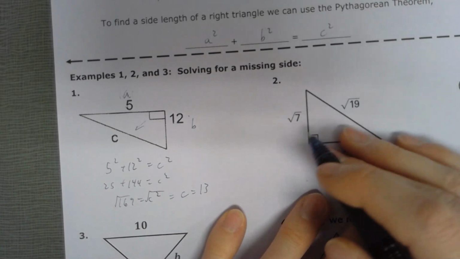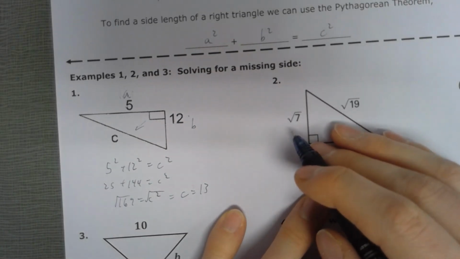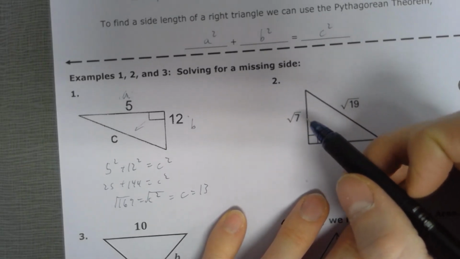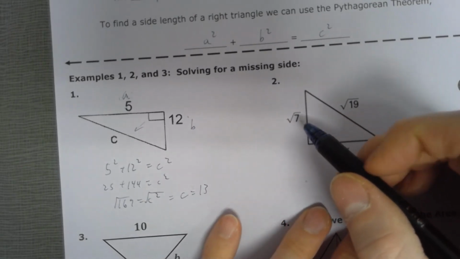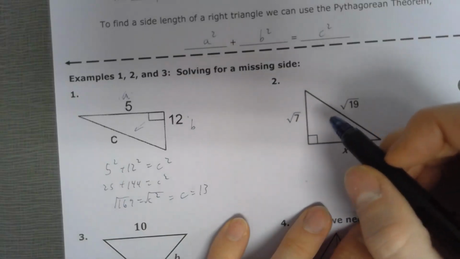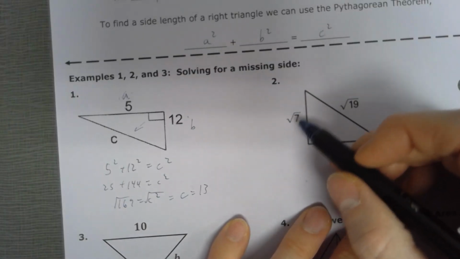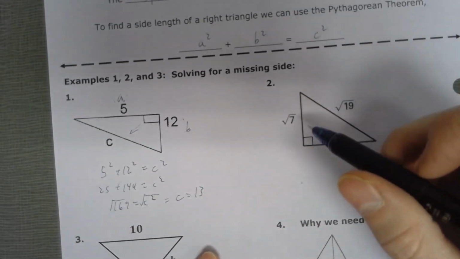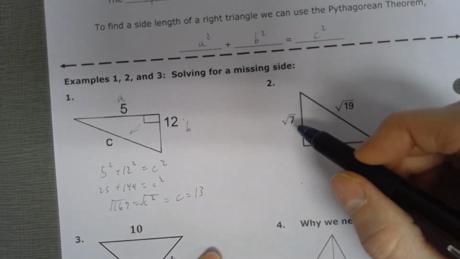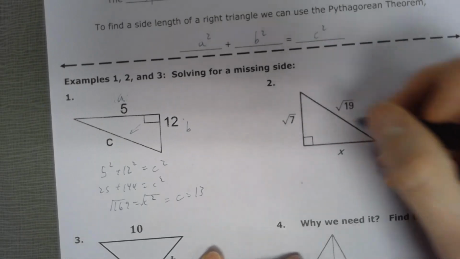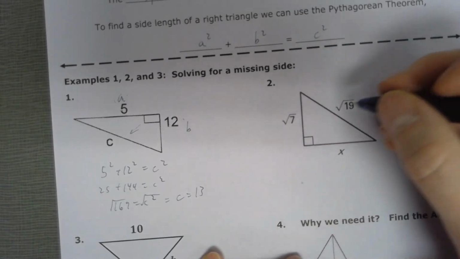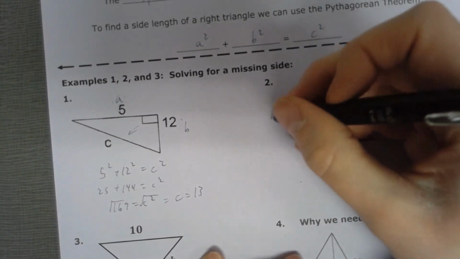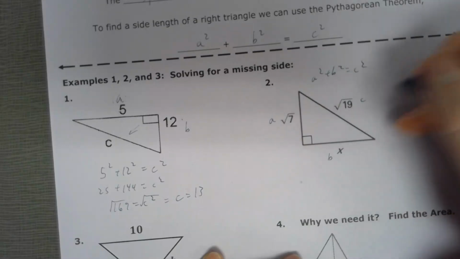We can do this even with square root expressions. If this side length is the square root of 7, that's like 3 point something, right? 2 squared is 4, and 3 squared is 9. So the square root of 7 is something like 3.5-ish. So we're going to still use the Pythagorean theorem, that A squared plus B squared equals C squared. This will be our A, this will be our B, this will be our C.